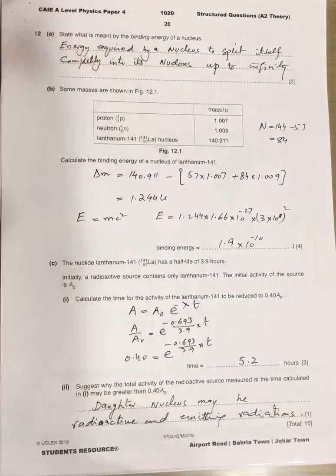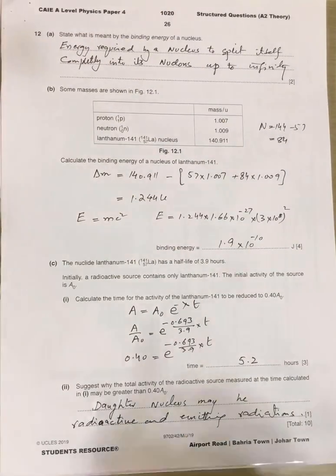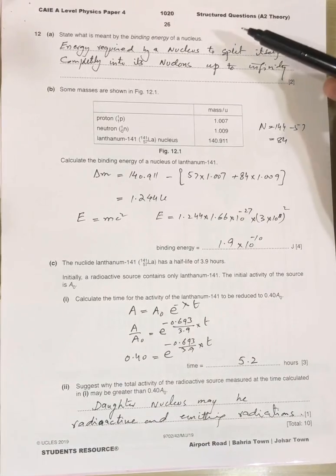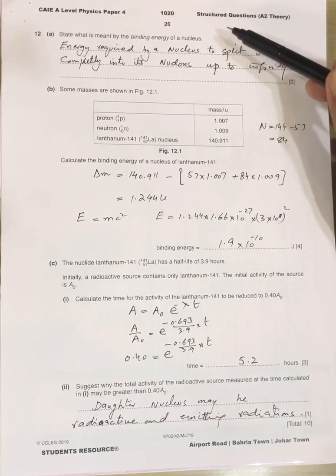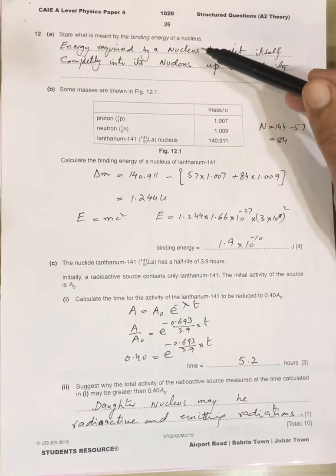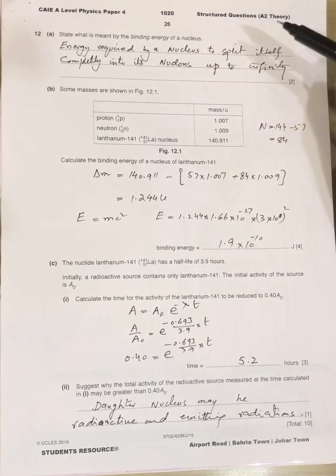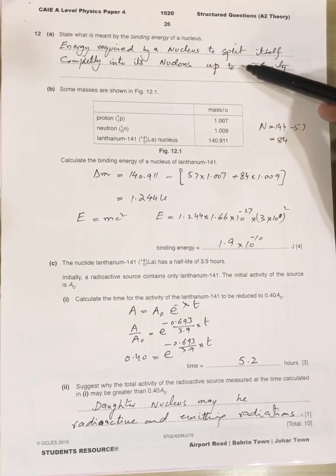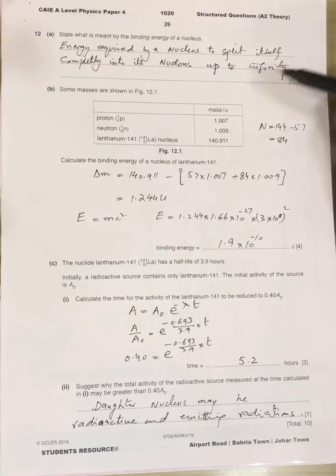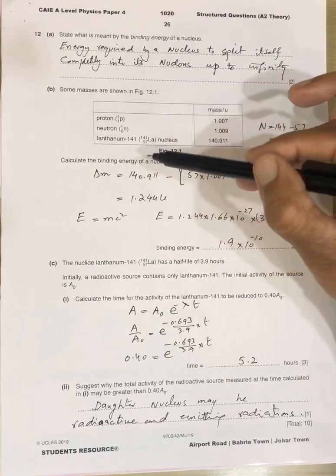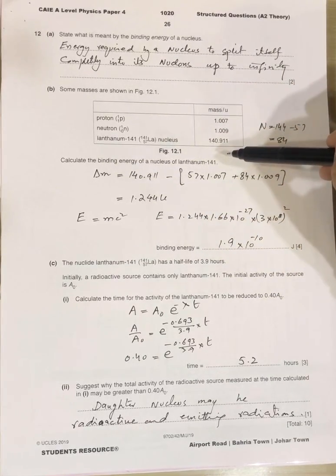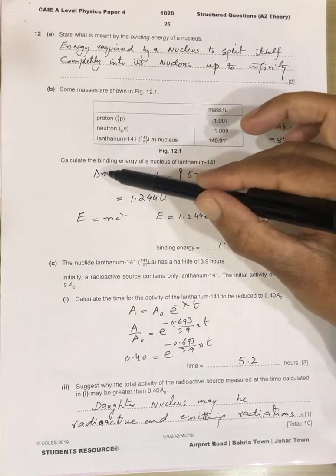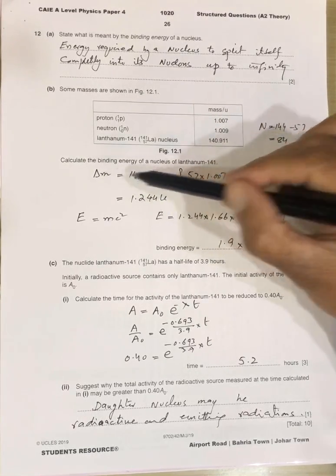Next, question number 12. State what is meant by the binding energy of the nucleus. So it is the energy required by the nucleus to break itself completely into its individual nucleons up to infinity. This data is given. Calculate the binding energy of the nucleus of lanthanum. Look, change of the mass.